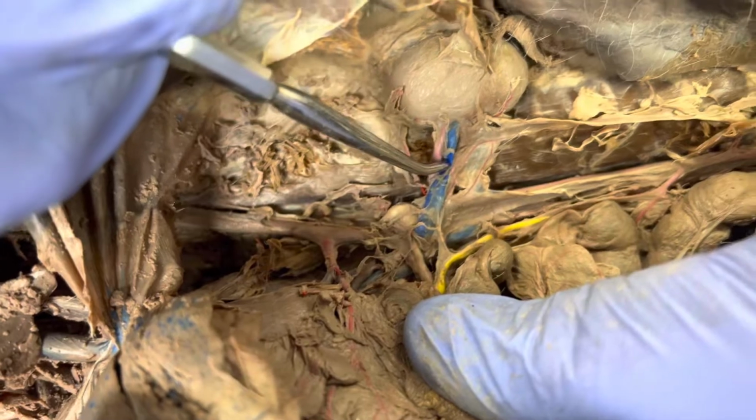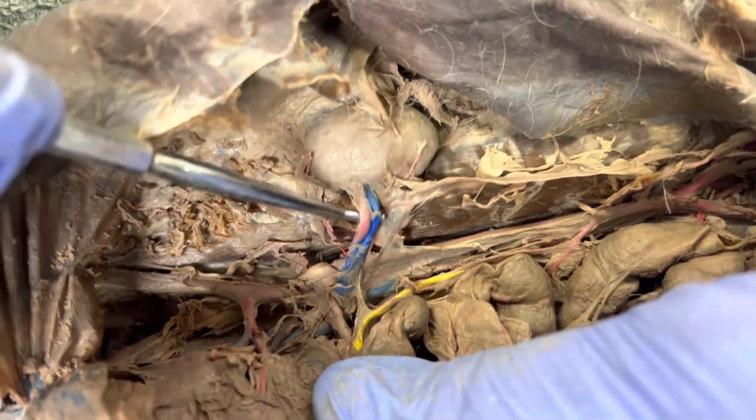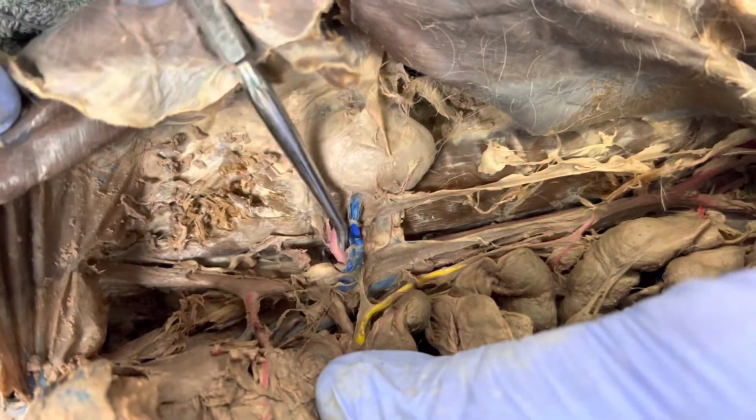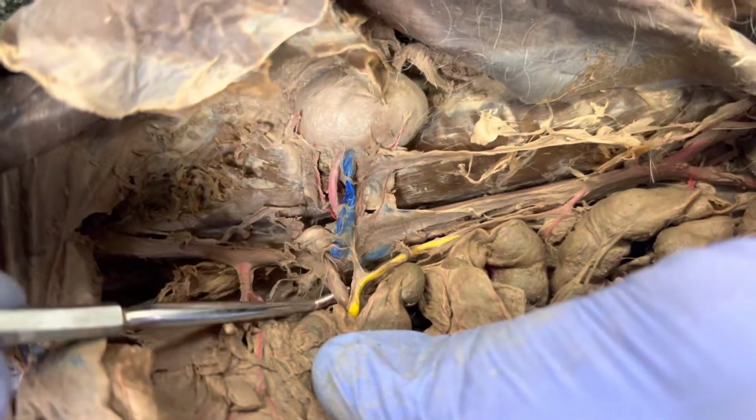Then coming down, we're going to have our renal artery, which is going to go out to the kidney. So here's the kidney here. That's the renal artery right there. And then my other renal artery is going to be right here.